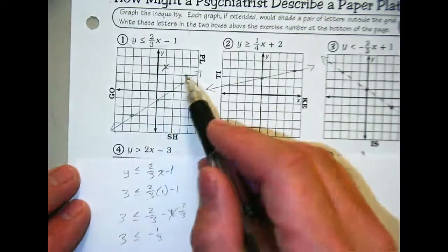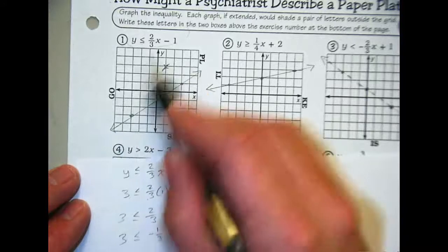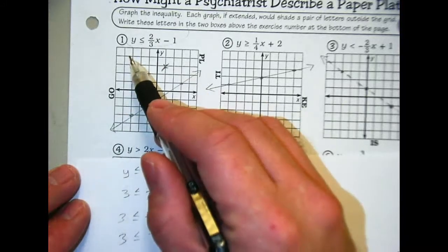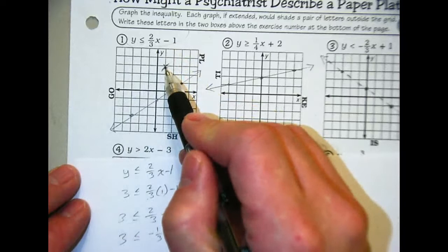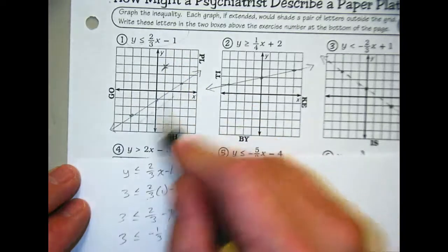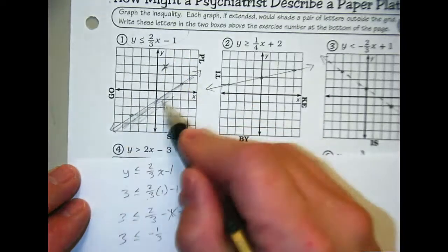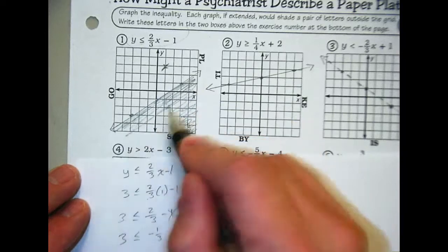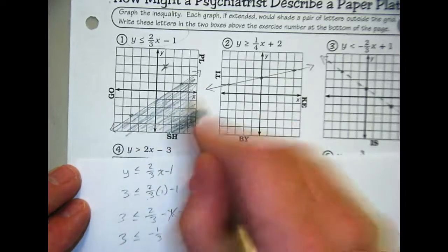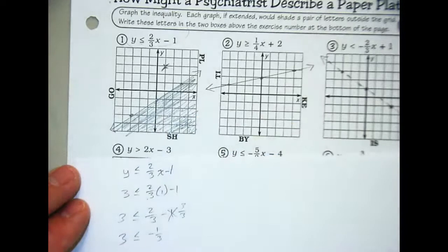No, that's not true. Which means this cannot be an answer. Which means, can I shade above here? No, because I'd be shading over that, and we know that's not an answer. That's not a solution. That means my solutions lie down here. So we shade everything on this side. That means any point on this side would be a solution.